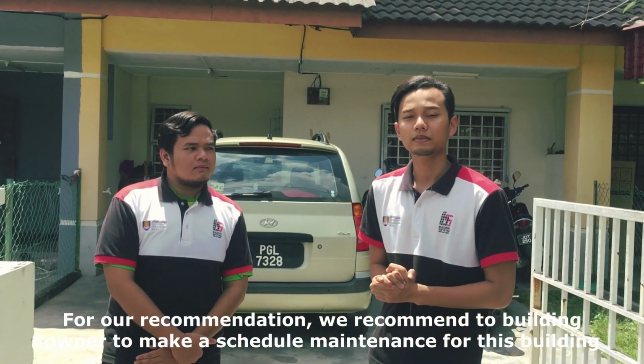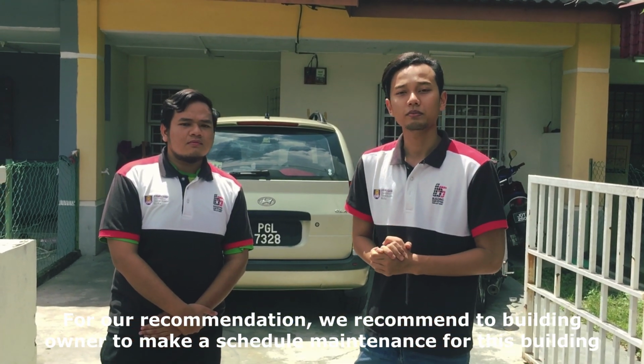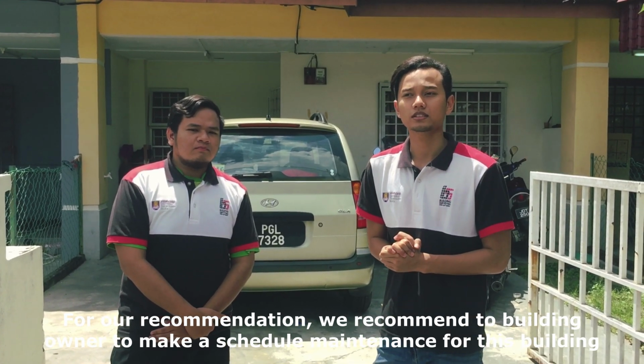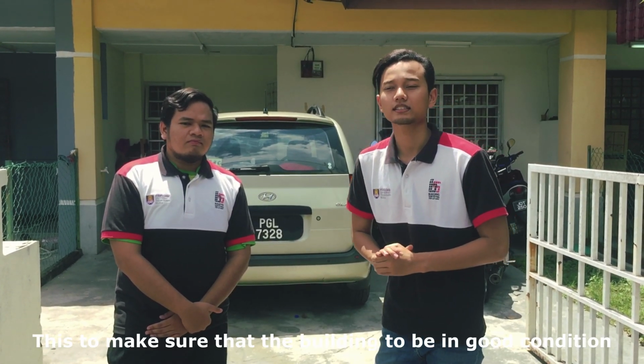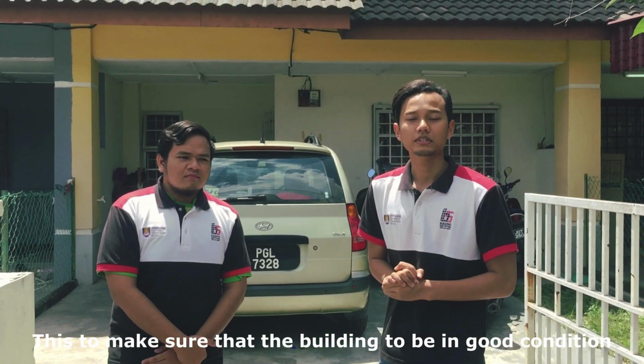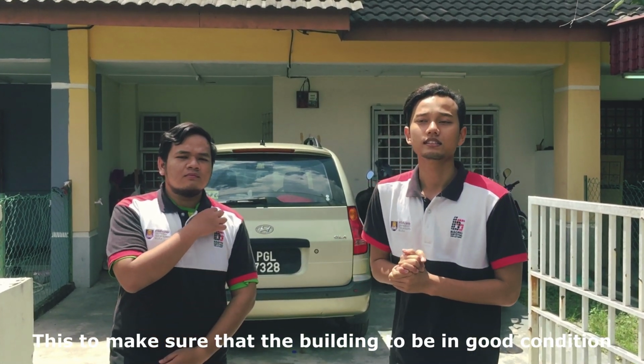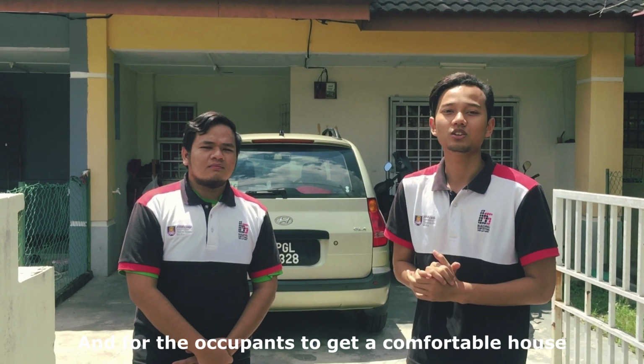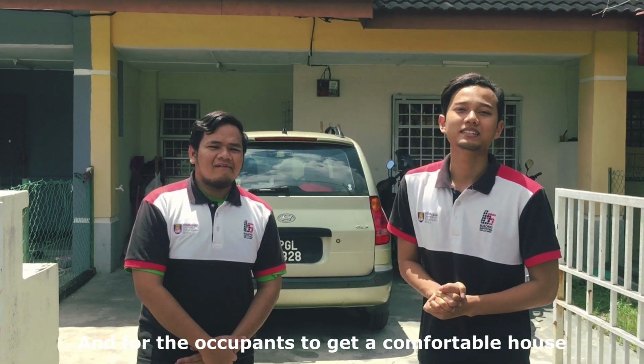that we found. Okay, for our recommendation, we recommend to the building owner to make a scheduled maintenance for this building. This is to make sure that the building will be in very good condition and for the occupants to have a comfortable house.